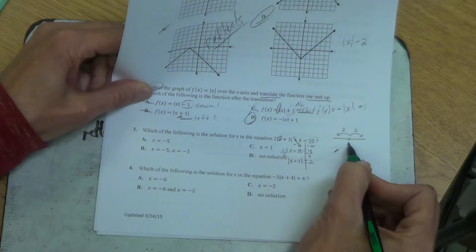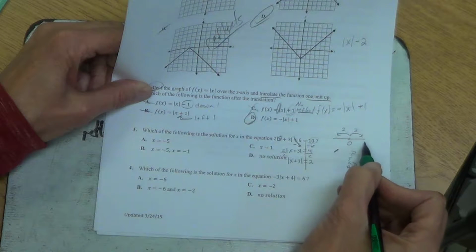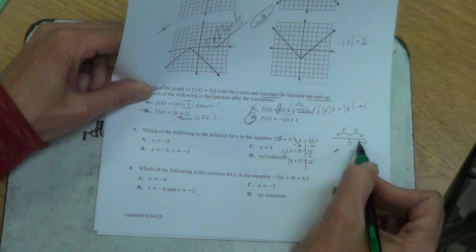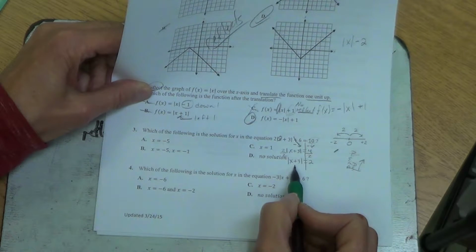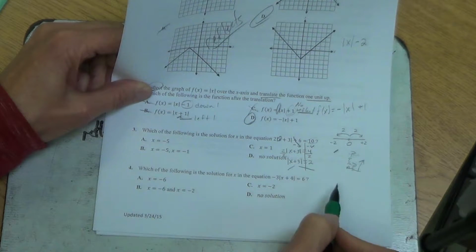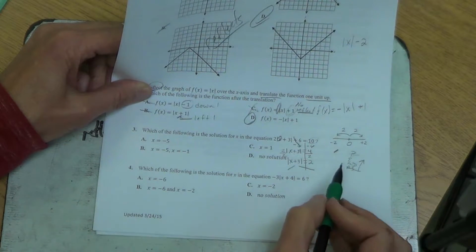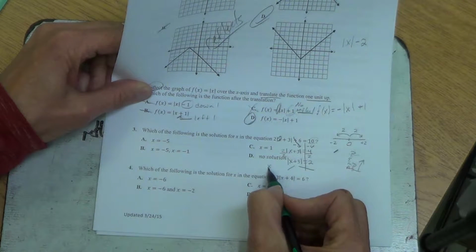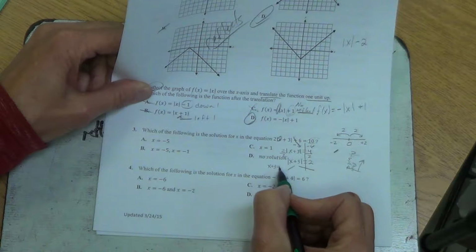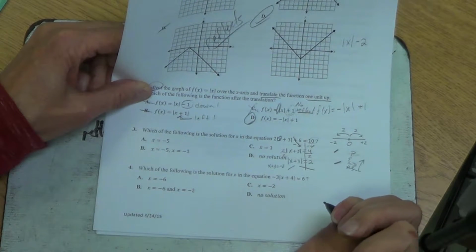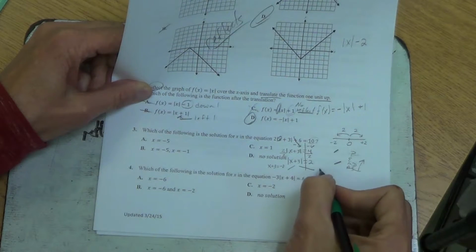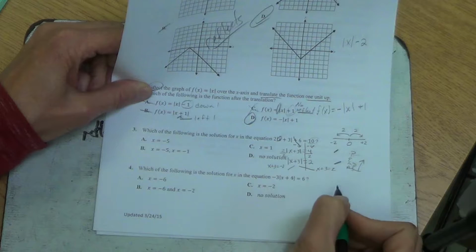If we go, and remember absolute value is distance from 0, if we go 2 units to the right, we're at a positive 2. 2 units to the left, we're at a negative 2. So at this point, we have to split this into showing both options. X plus 3 equals negative 2, or x plus 3 equals positive 2.